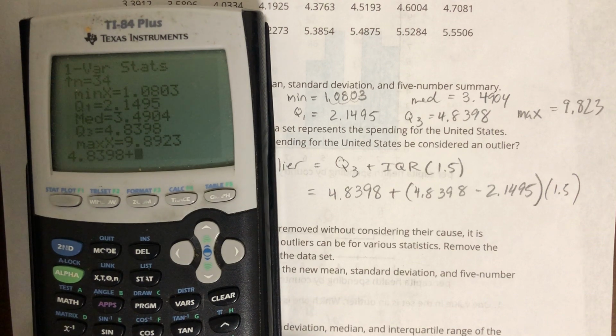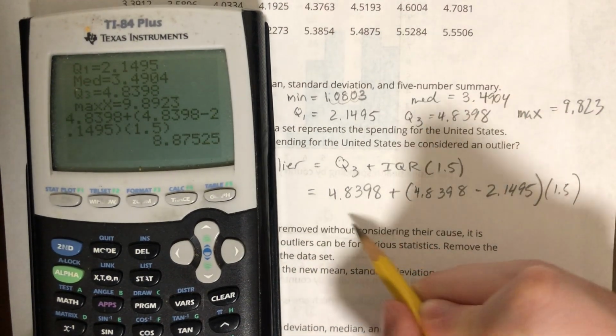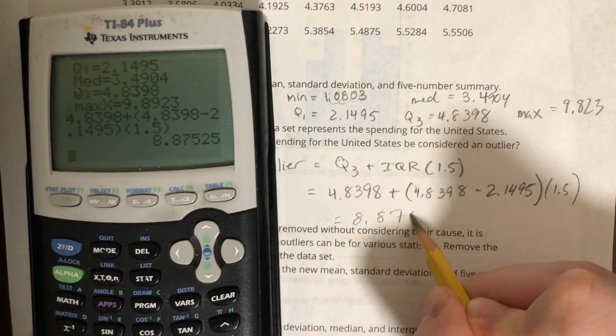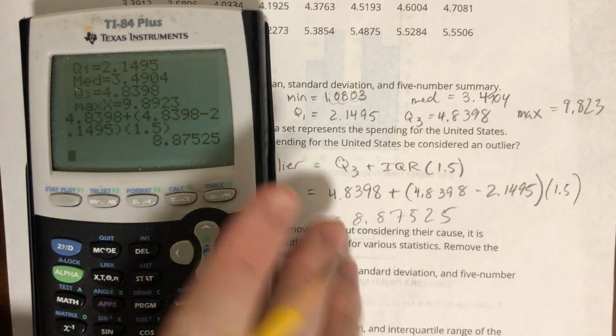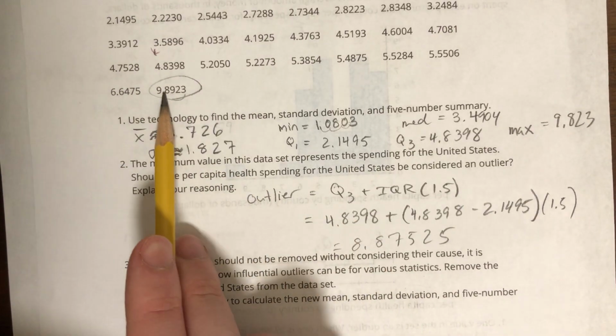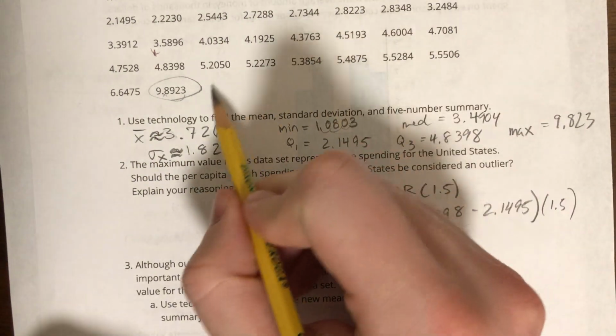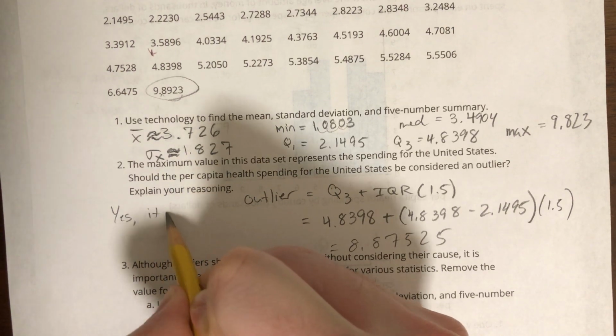4.8398. So as you can see there, I really hope I'm not making mistakes here, because there are just so many decimal places. I feel like it's so easy to make a mistake with this. But I guess they want you to be careful. All right, and we get 8.87525, which seems pretty reasonable based on what we did before. And so that would mean that this value is above 8.8, right? 9.8. So it's definitely going to be an outlier. Should it be considered an outlier? Yes. It is by definition.